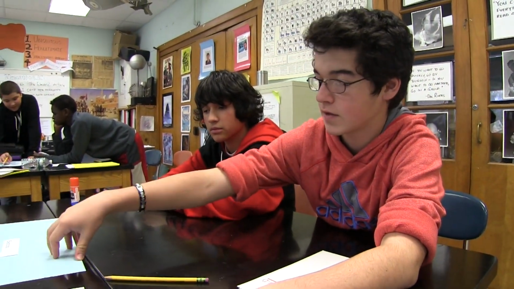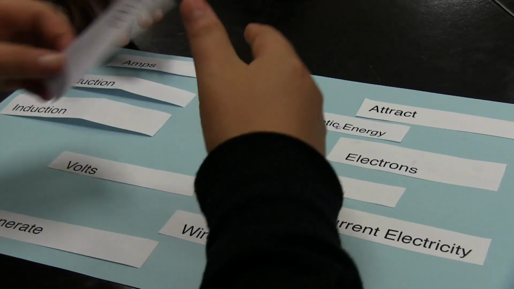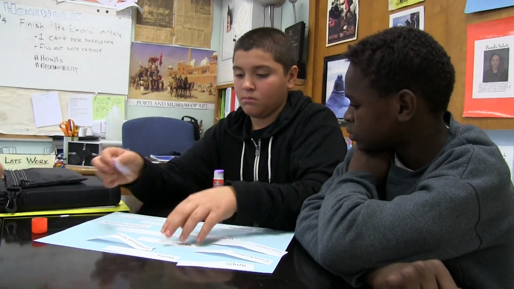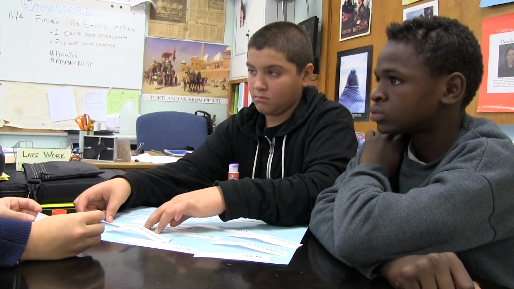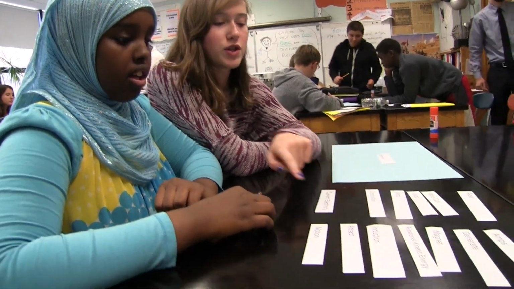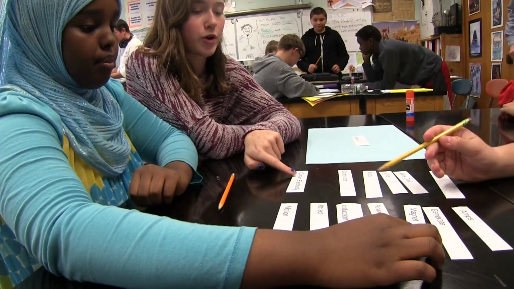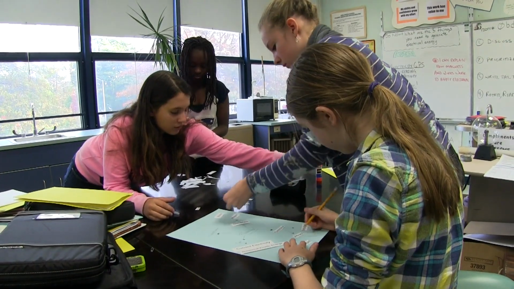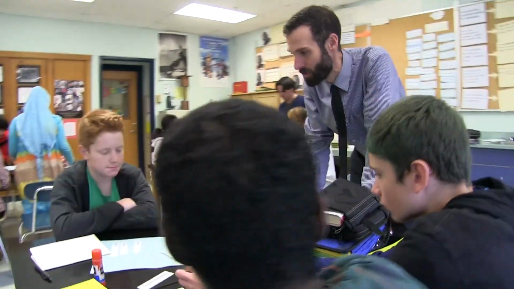We have a heterogeneous class with readers from all over the world and at all different levels. The value in that activity is the kids sitting together and talking about the words and just having those in the forefront of their mind so that we can transition right into reading the text.